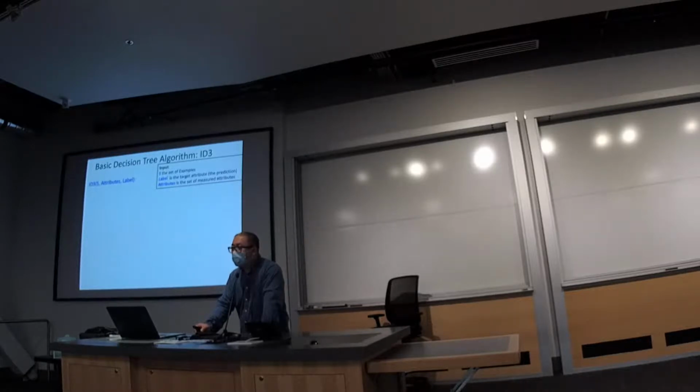If all your labels are the same, or if you're out of attributes. Yes, exactly, right? So first, this is actually reflecting our manual construction experience. First, if all the labels in S are the same, it's unnecessary to split the data set anymore, right? We just stop here. We should create a leaf node and put this unique label as the label of the leaf node, right?